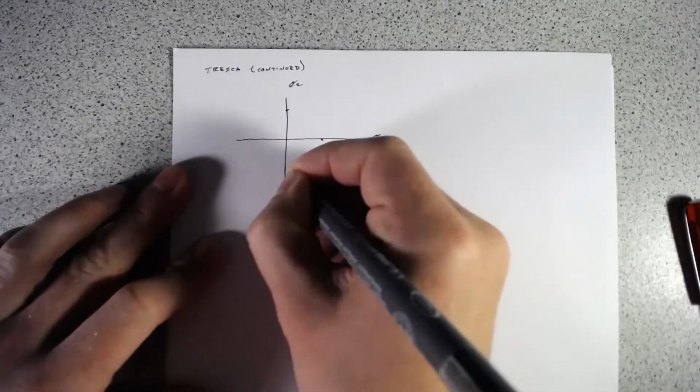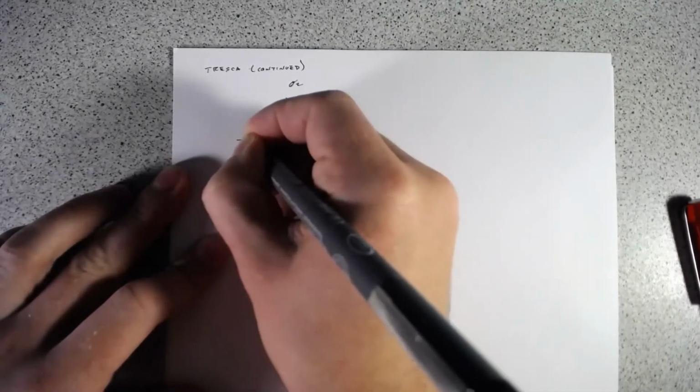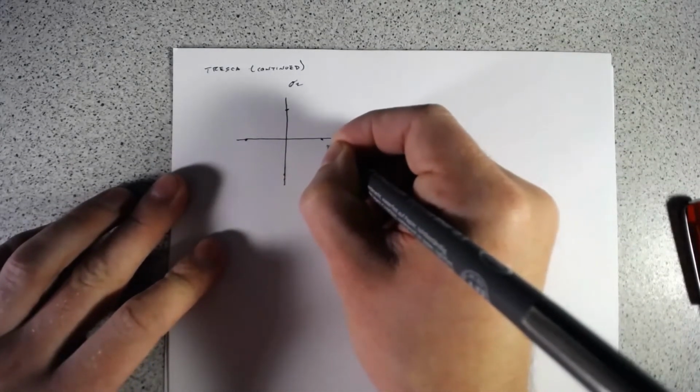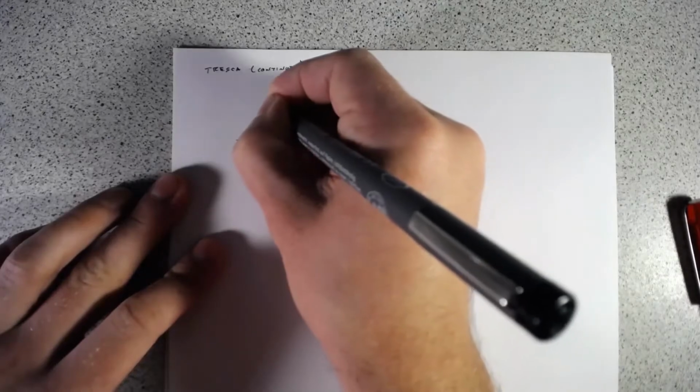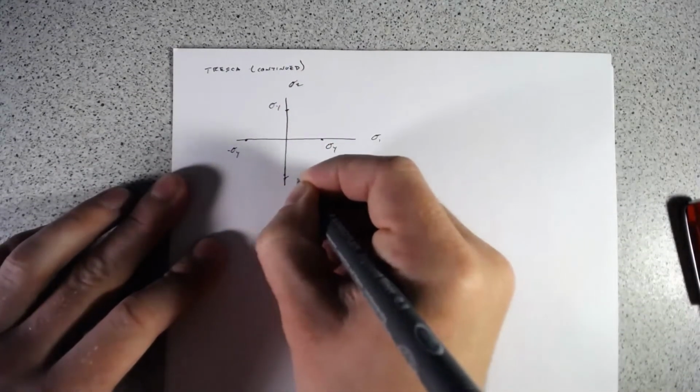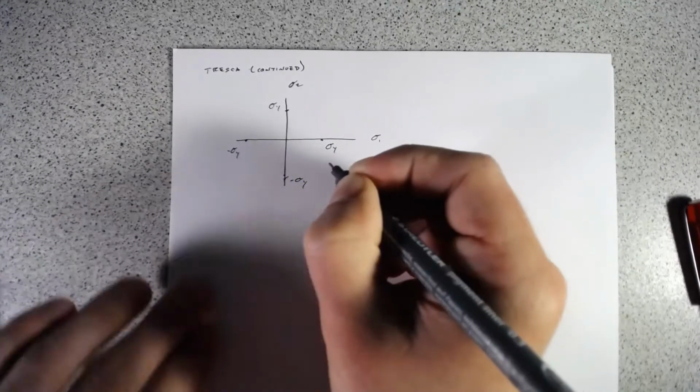Because we're looking at a ductile material, we care about yield, positive and negative sigma y.